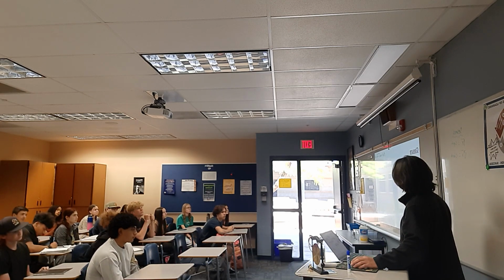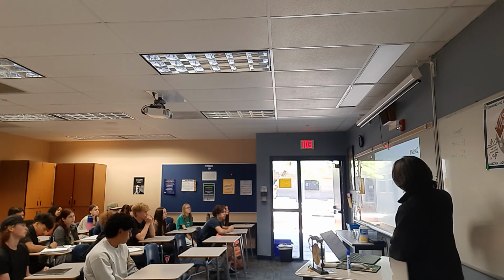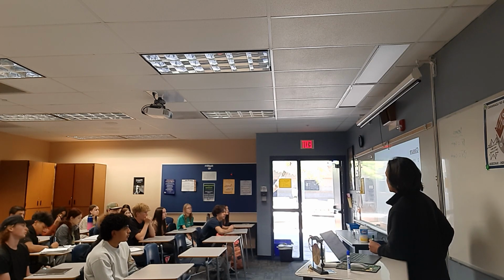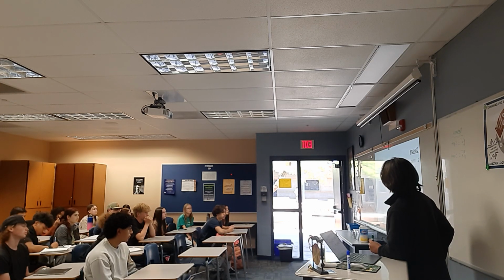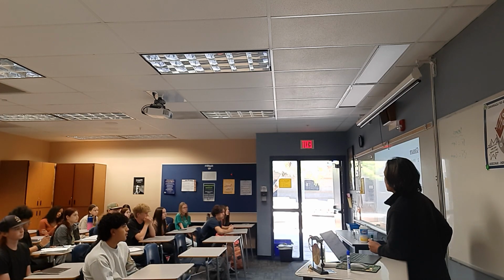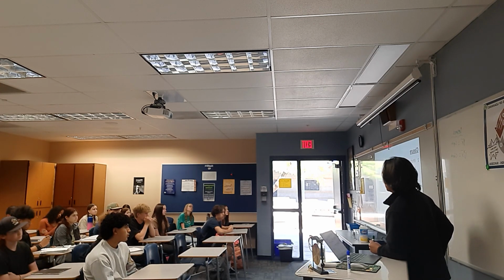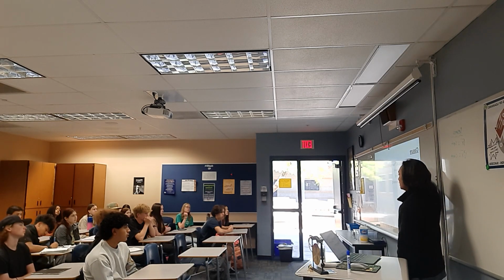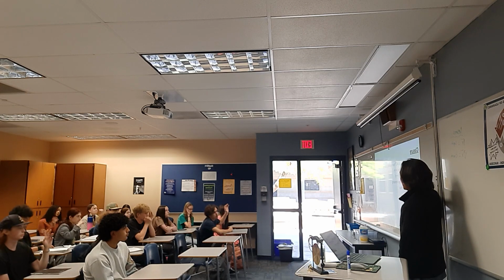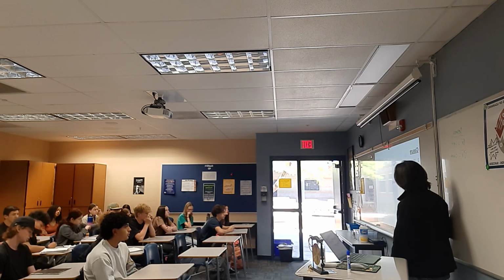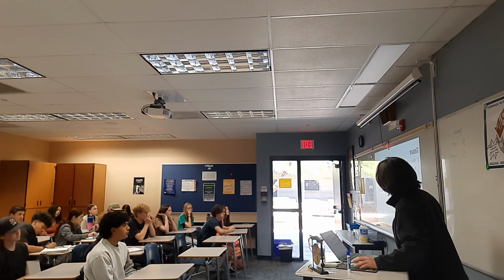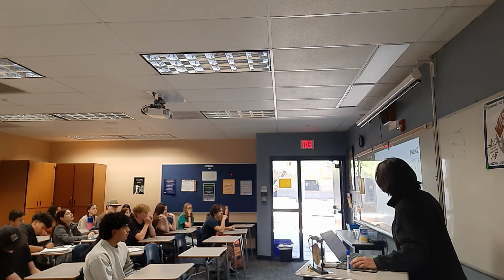Now, which of the following is not true regarding cube root functions? So think about the shape of a cube root function. So it should be a little bit easier. Who says A? B? C? Okay, that is correct, because the function is always either going to be increasing or decreasing, depending on your A value.